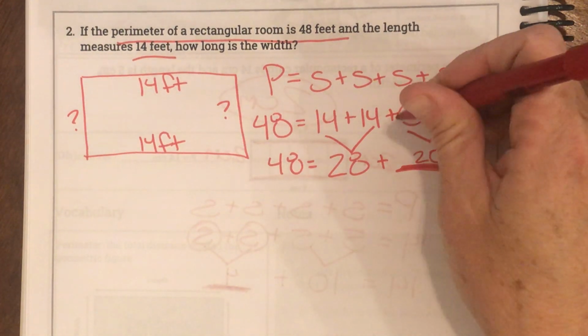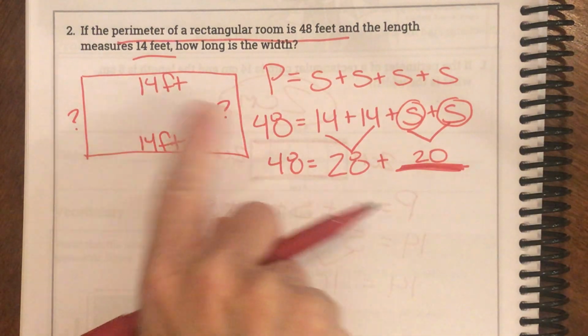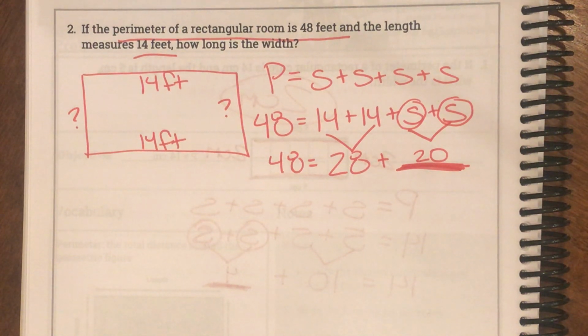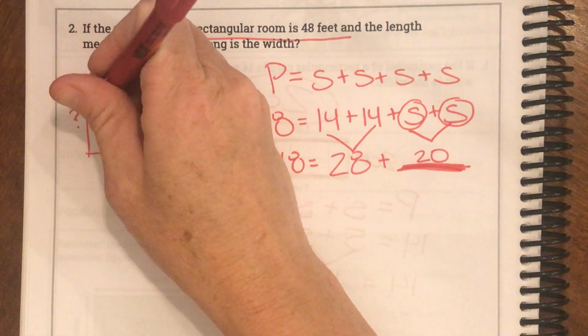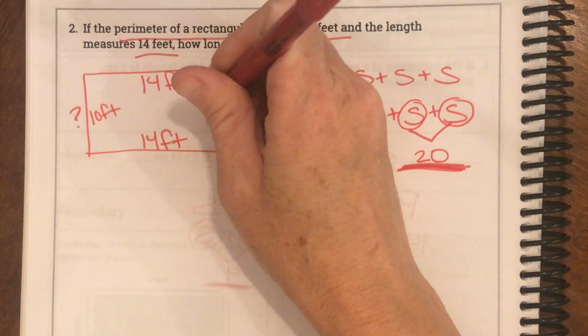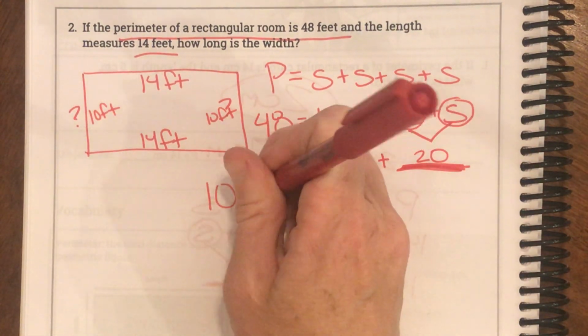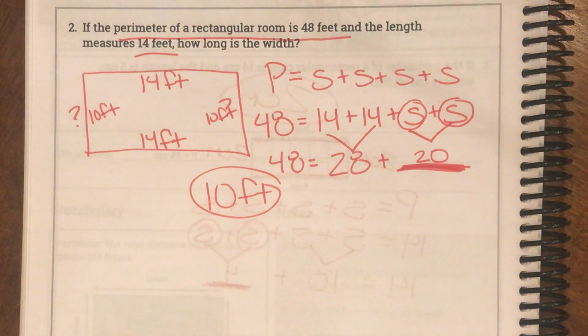So what do these two have to equal to get 20? And remember, look at my picture, they have to be the same. So what plus what equals 20 if they have to be the same? Doesn't it have to be 10? So my answer is 10 feet because 10 plus 10 would give me 20.